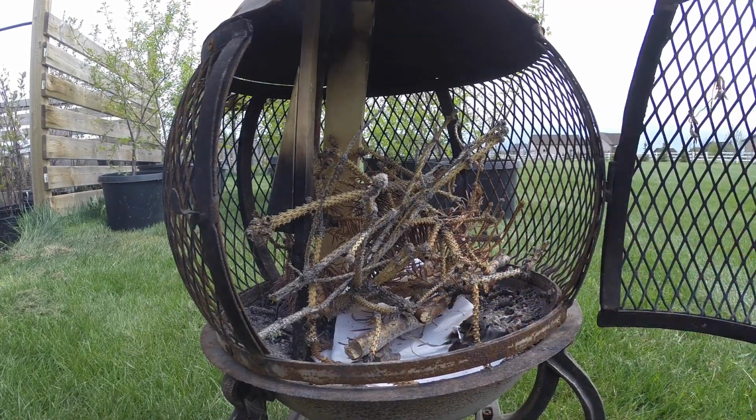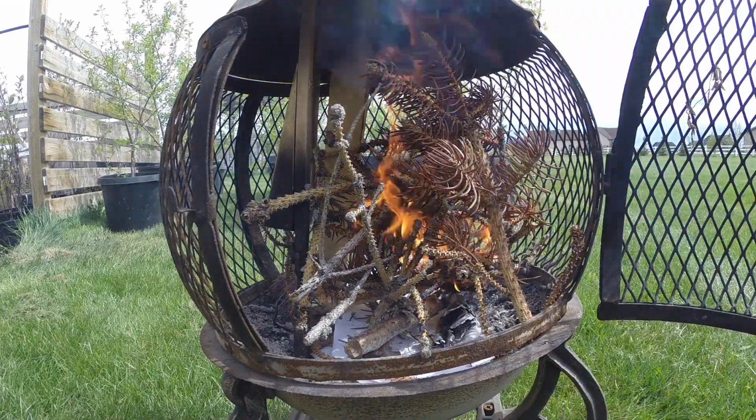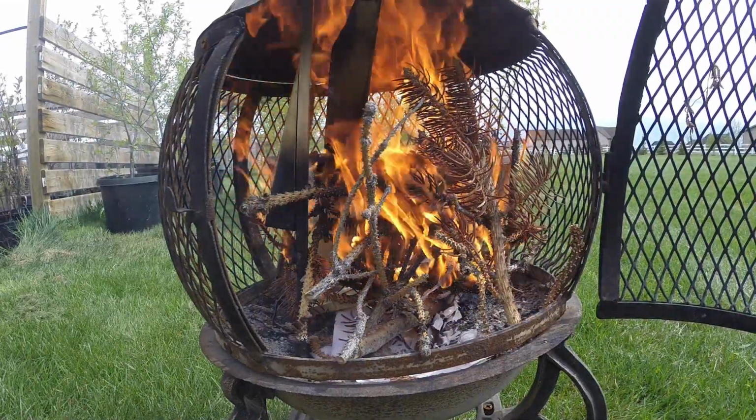And now the fun part starts. We're going to say goodbye to those eggs and larvae once and for all by burning them.